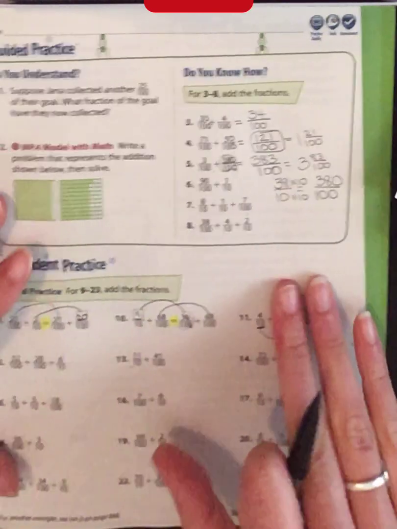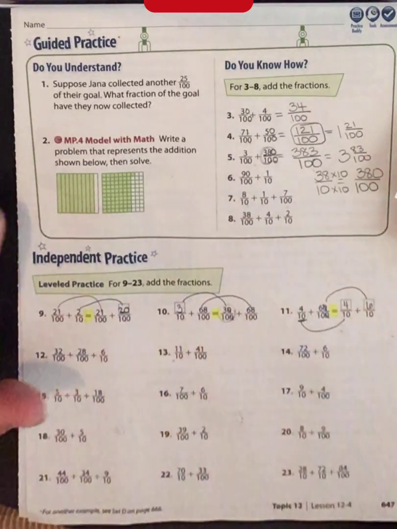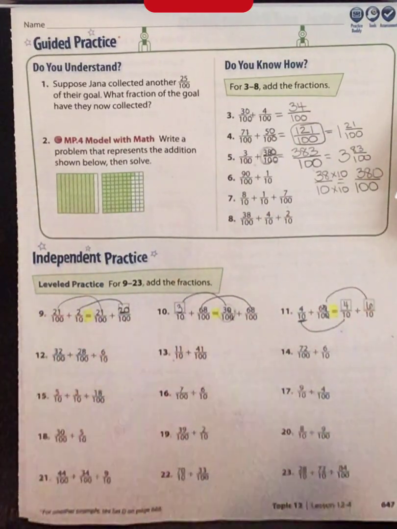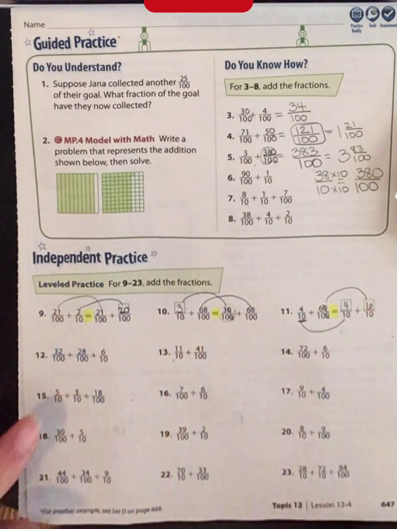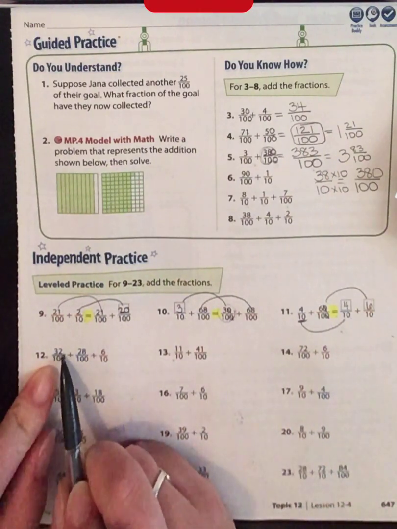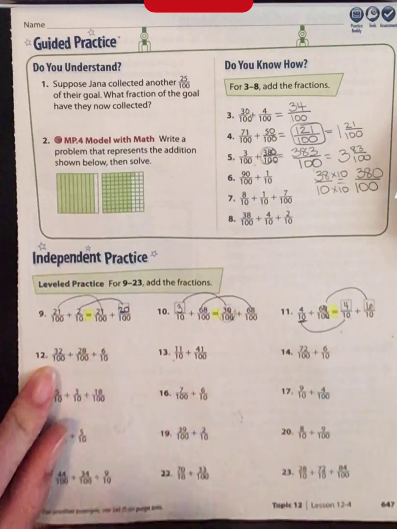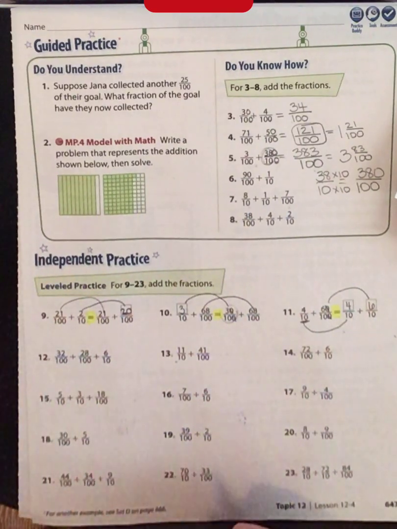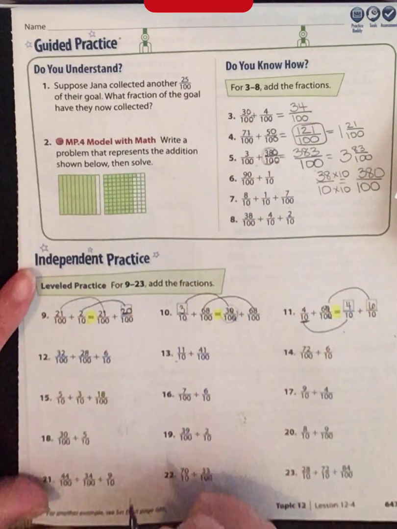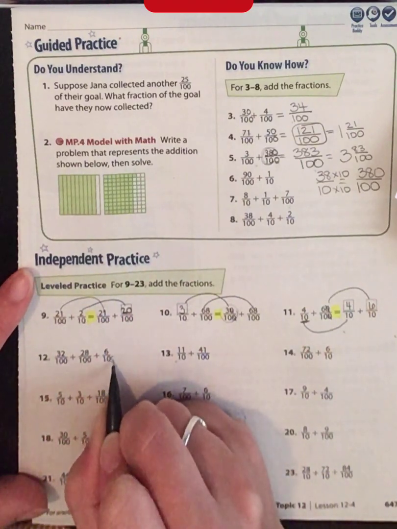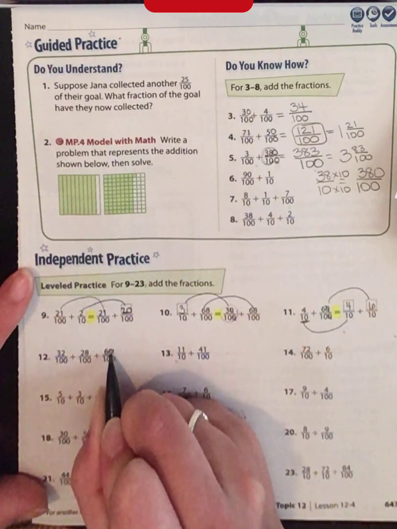Okay, please just make sure when you're doing this, you've got all of your fractions written with the same denominator. So like number 12, 32 hundredths plus 28 hundredths plus 6 tenths. You are going to need to add a 0 to bottom and top.